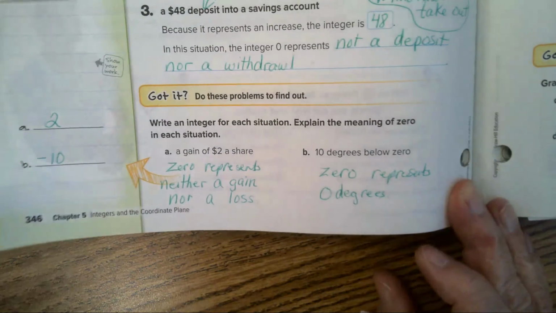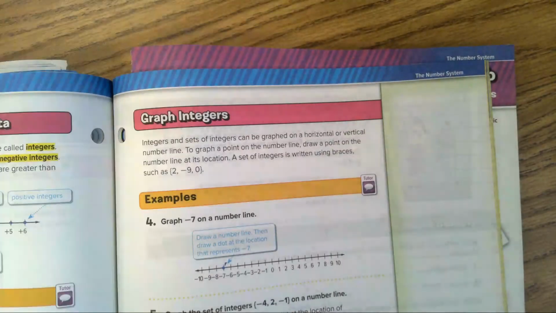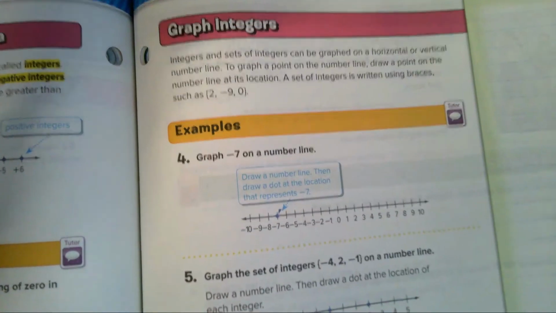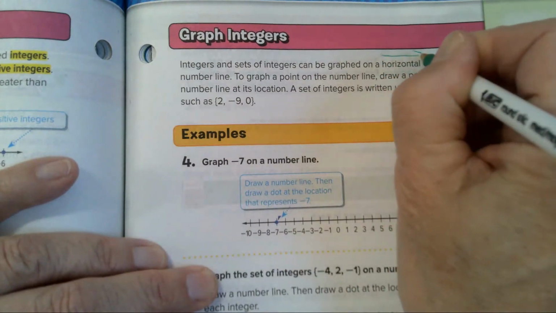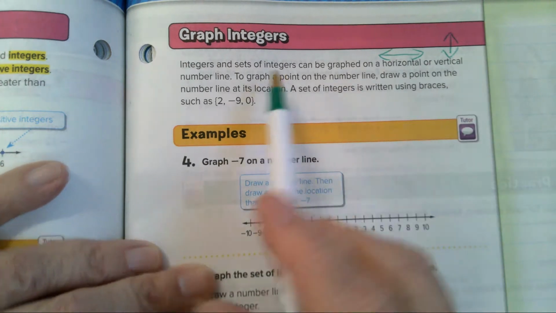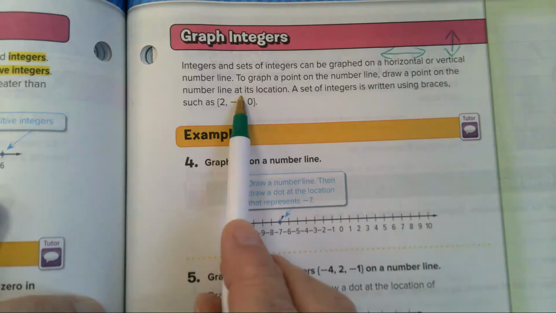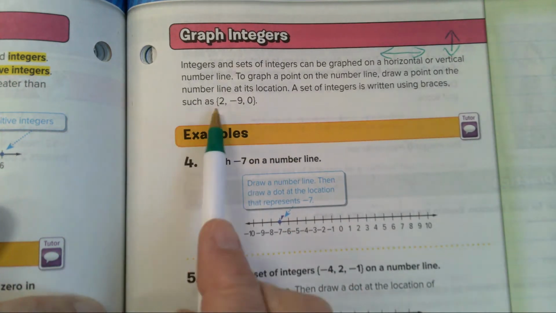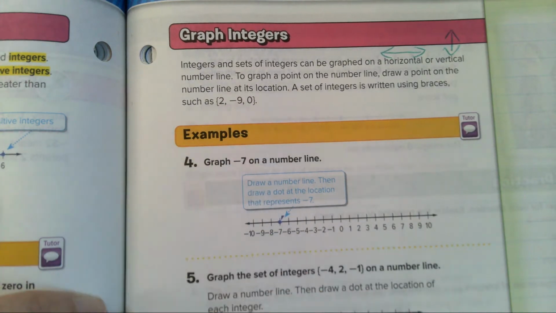Let's go on to graphing integers. We are ready to do this. Okay, graph integers. Integers and sets of integers can be graphed on a horizontal or vertical number line. To graph a point on the number line, draw a point on the number line at its location. A set of integers is written using braces, such as {2, -9, 0}. Okay, so those are the braces that they are referring to.